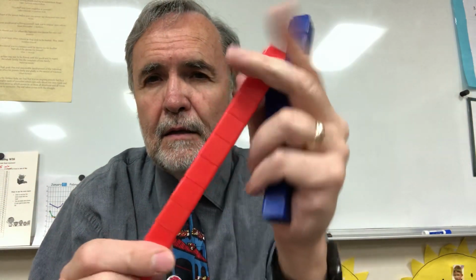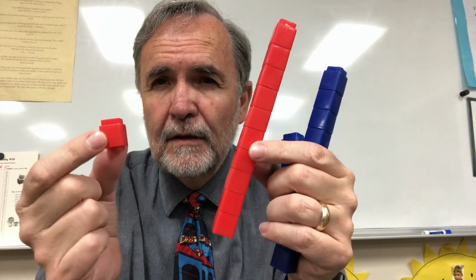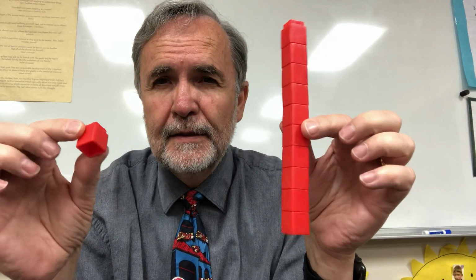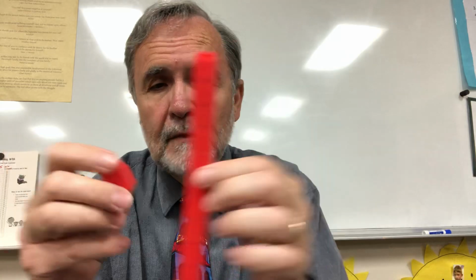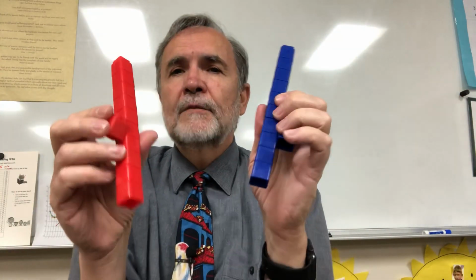And then for my red one, I have my 10 stick and I have 1. 10, 4 is 14. 10, 1 is 11.